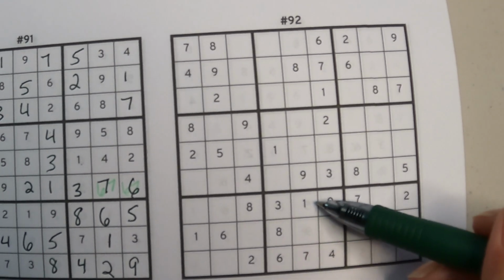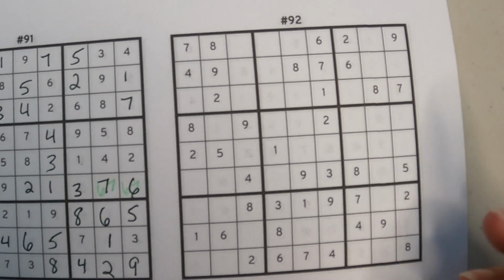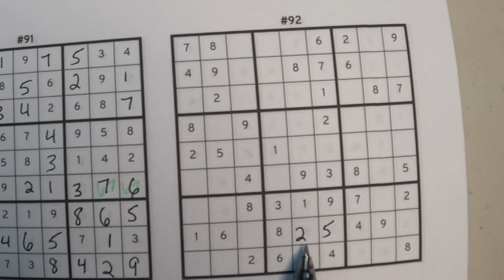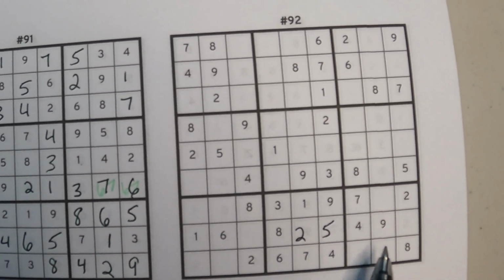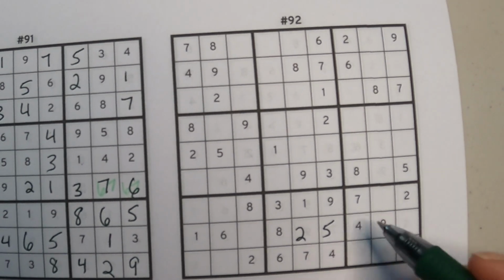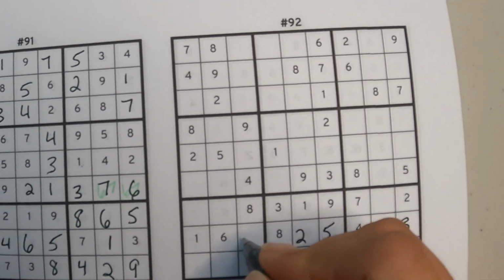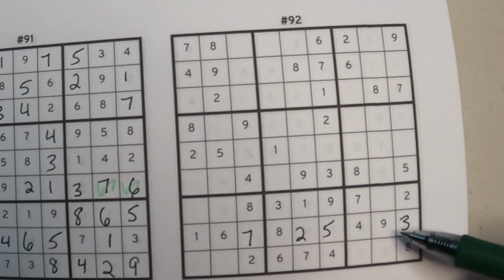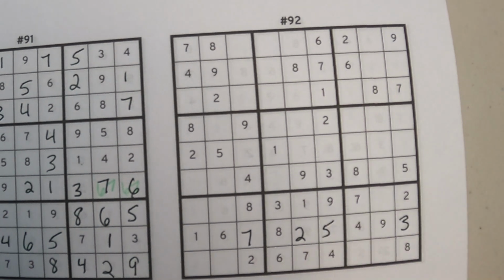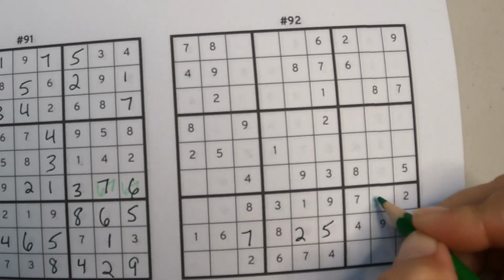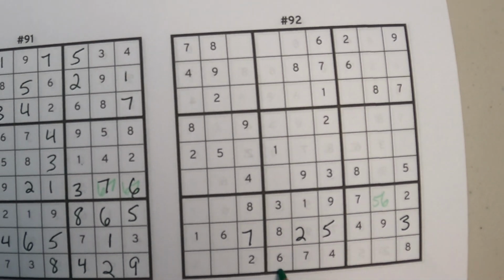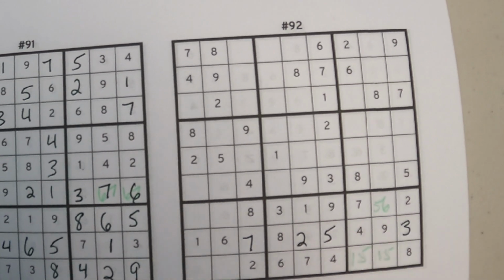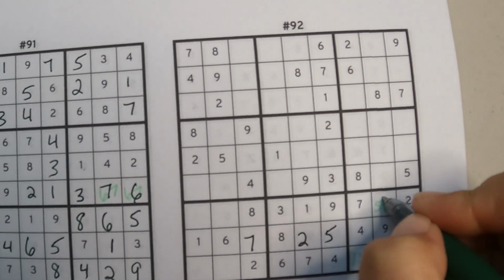So looks like this box here, we're missing a 2 and a 5. We got a 2 there. So 5, 2. For this row then, we're missing 3 and 7. We've got a 7 there. So 3, 7. For this box then, we're missing a 1, 5, and 6. We've got a 1 there. So 5, 6. A 6 there. So 1, 5. 1, 5. That means the only place our 6 can be is here.